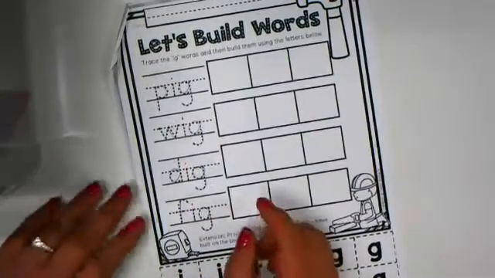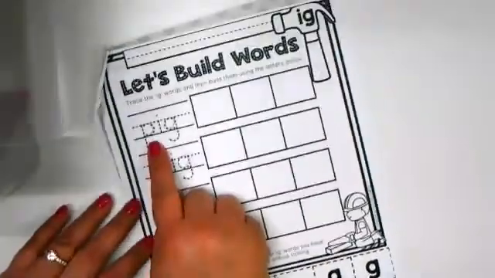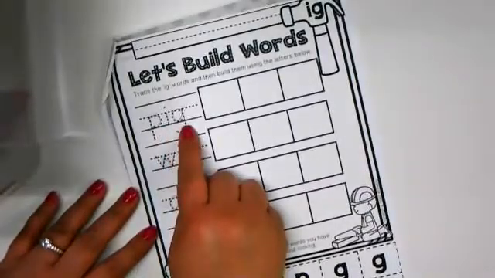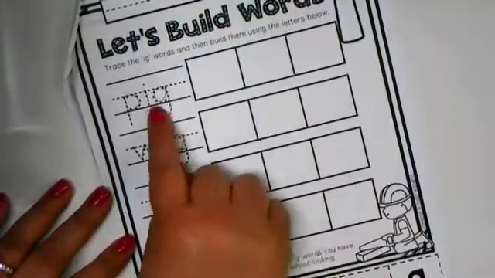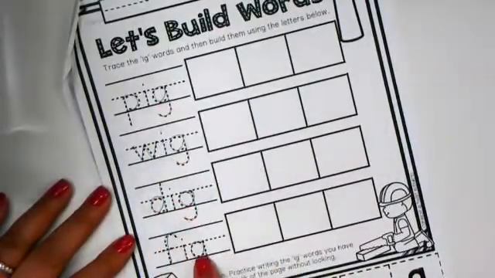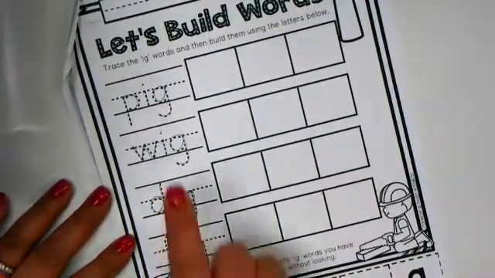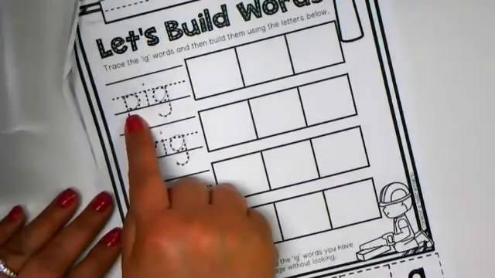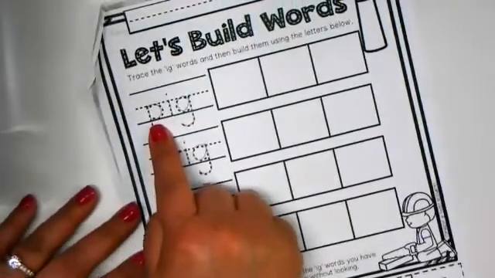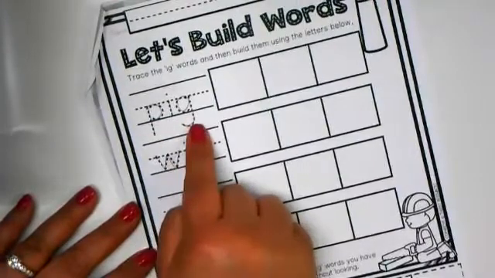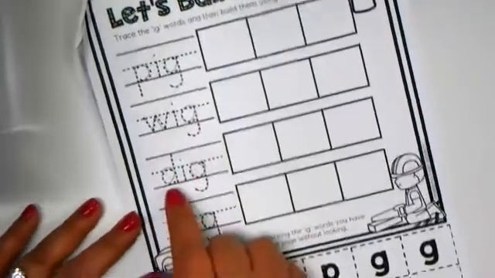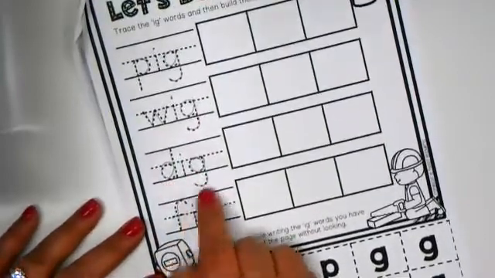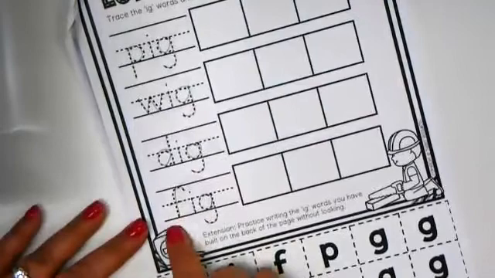So I'm going to go ahead and I'm going to read these. Now remember, IG says ig. Let me make this a little bigger so you can see it better. So every time we see ig in the word here, we're going to remember that says ig. And then we're just going to sound out that brand new first sound, okay? So let's try it. P, ig, pig. So just like that. W, ig, wig. D, ig, dig. F, ig, fig.